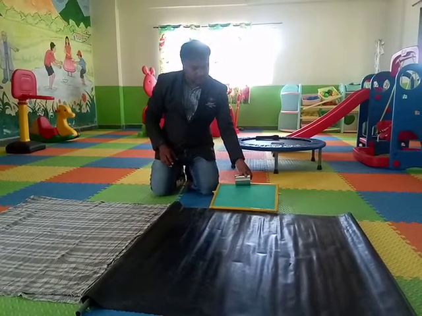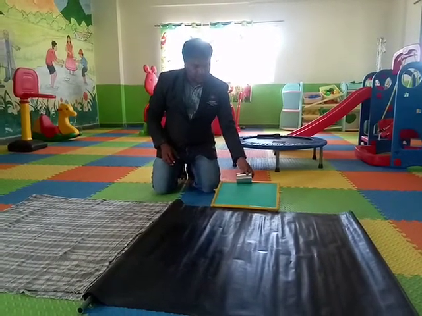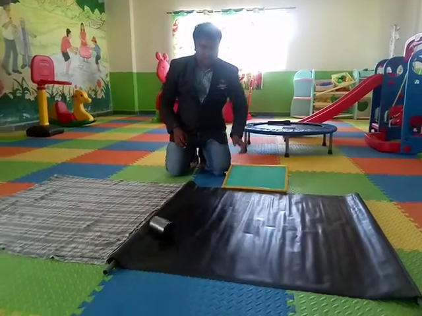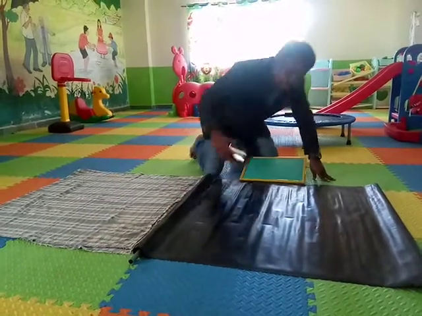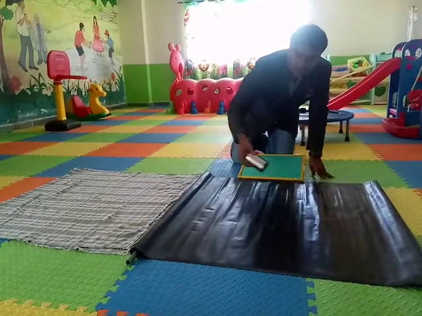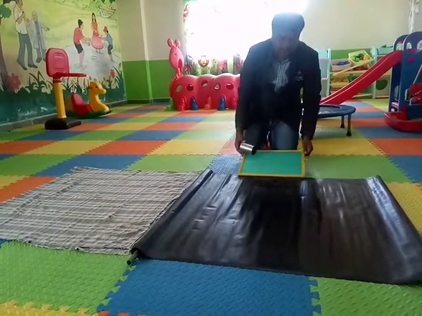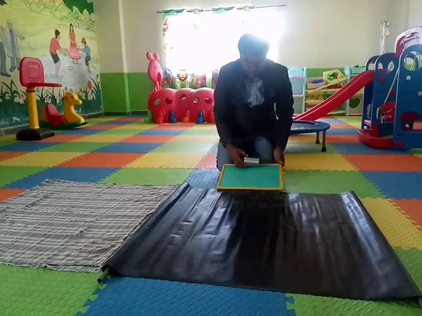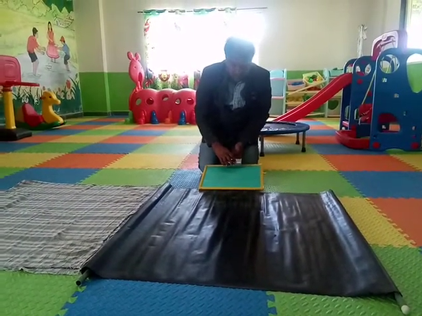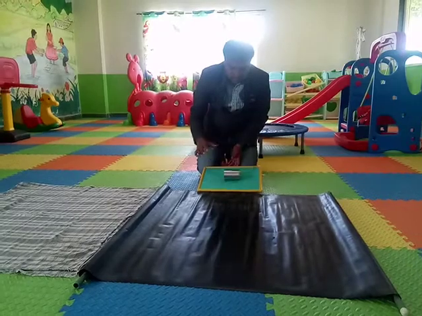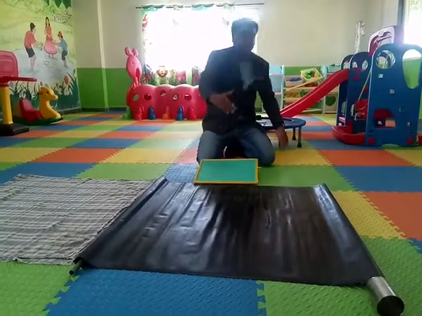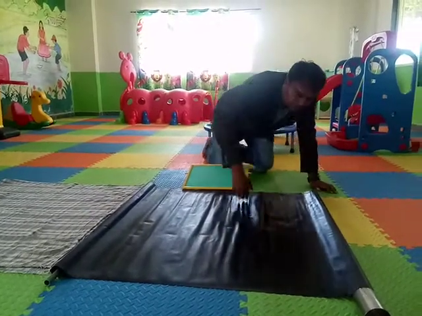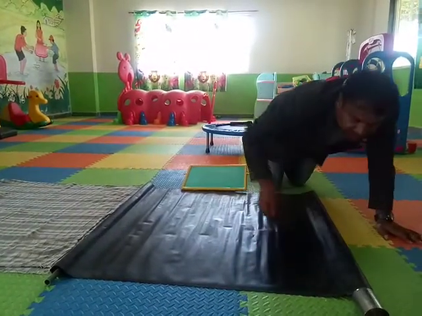Okay, 1, 2, 3, and so what happened? The glass is moving and covering more distance. Okay, once again let's do that activity on the same surface. Now you can see that the glass again moves and covers the whole smooth surface distance over here.